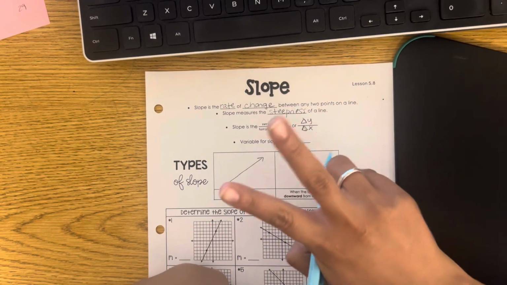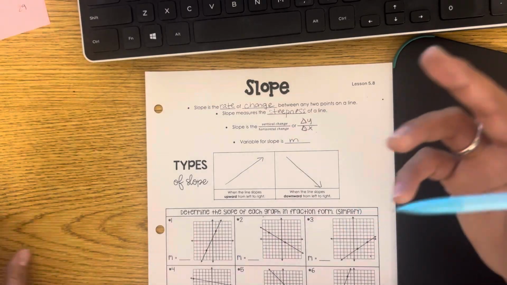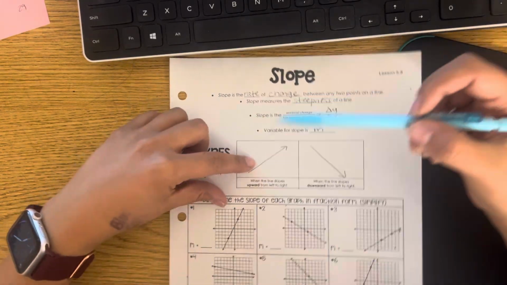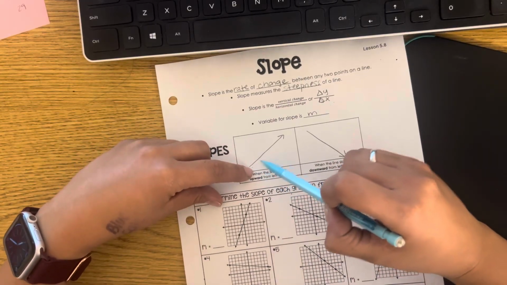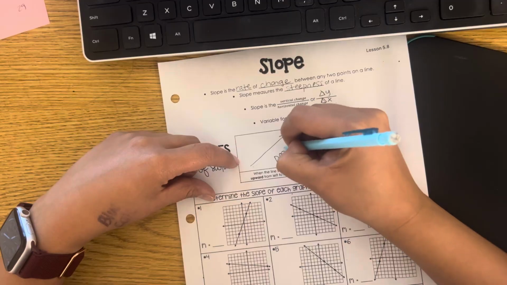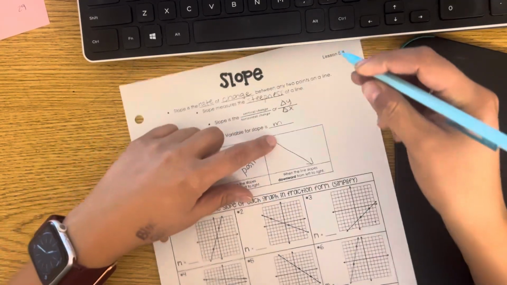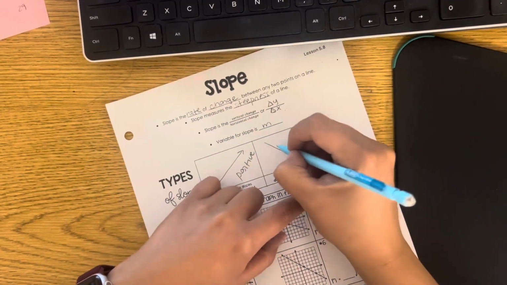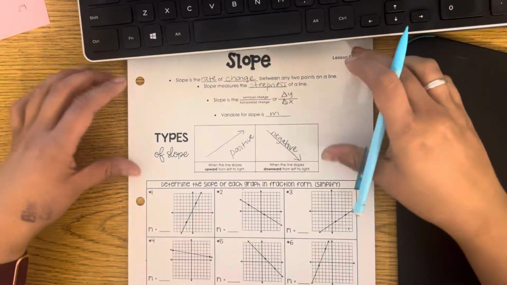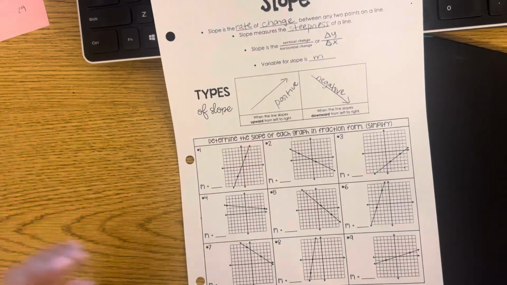Now, there are going to be 2 types of slope this year. You'll talk about a couple different ones in the next couple of years. The first type is when my line is going upward, it is a positive slope because it's going up. Versus if my line is going downward, this is a negative slope, okay? So let me show you how simple this can be.